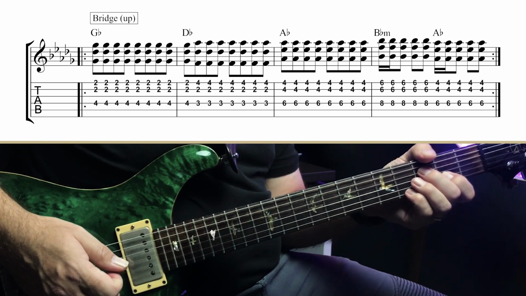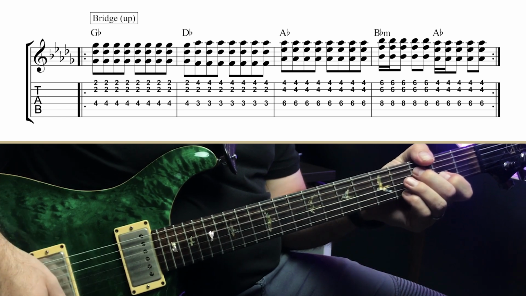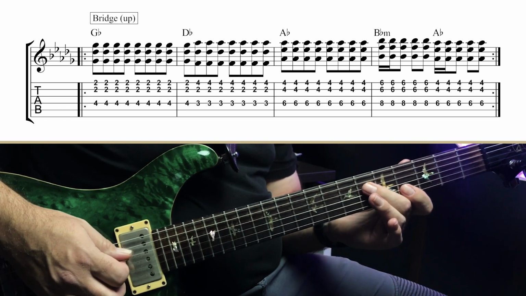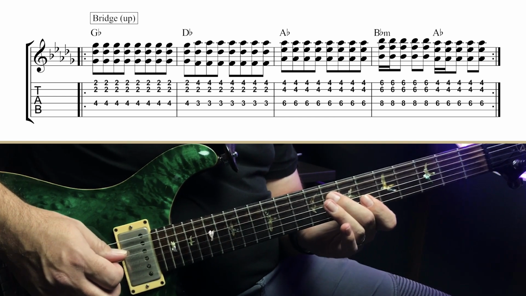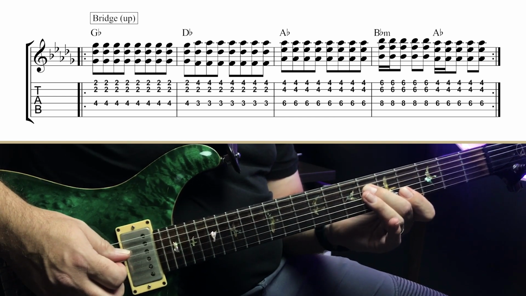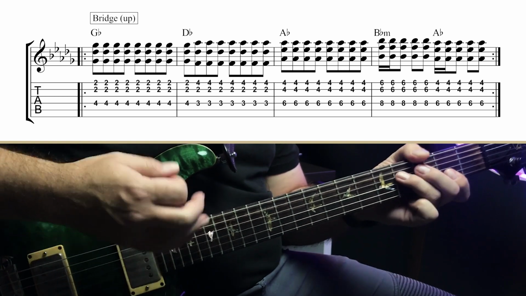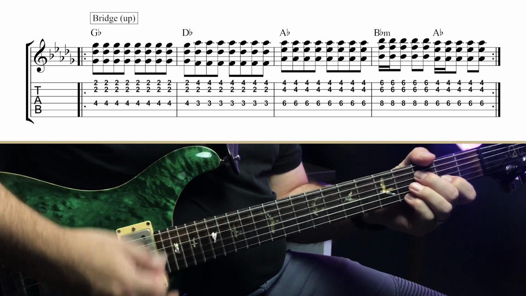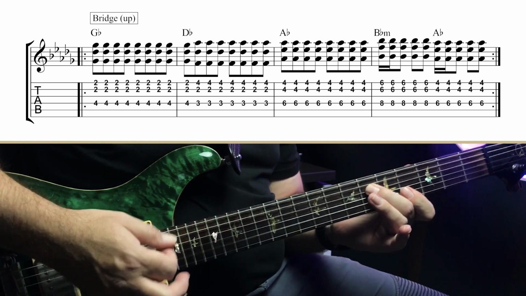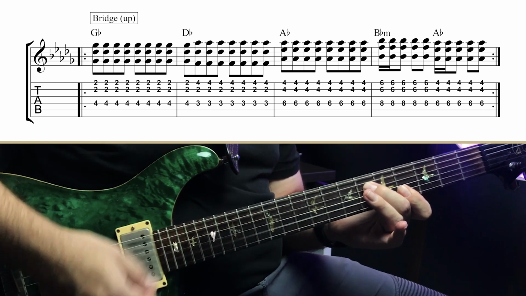But then you can add an A flat note here. And then we had A flat power chord, B flat power chord over the B flat minor, and A flat power chord over the A flat. So G flat, B flat, A flat, B flat.